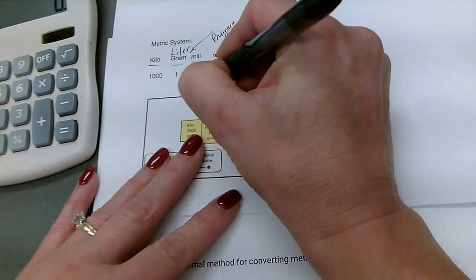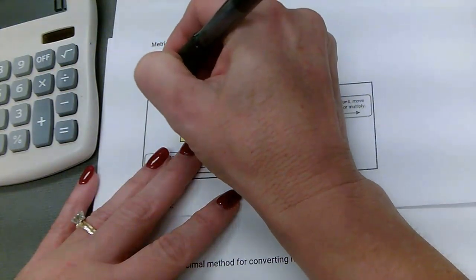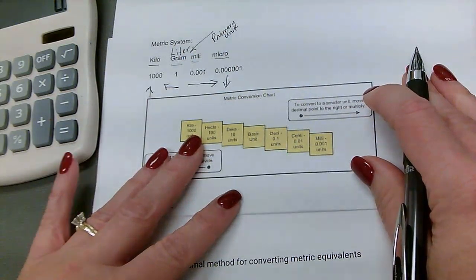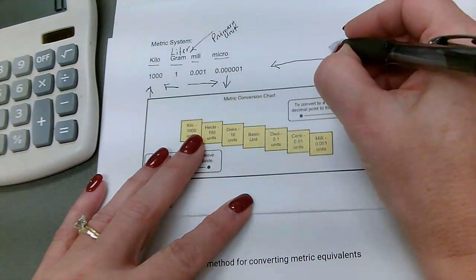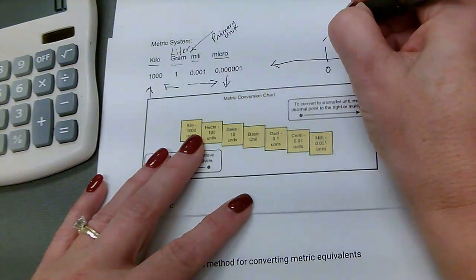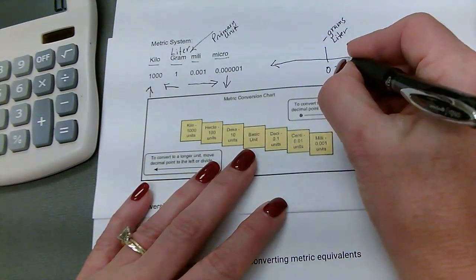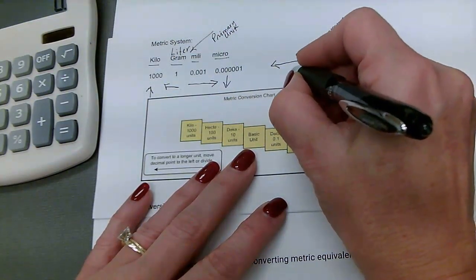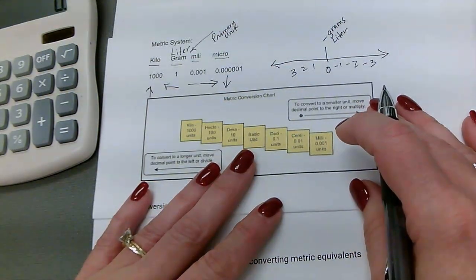And then if we go to the right, we are decreasing, and if we are going to the left, we are increasing our value. So just like a number line in math, you can almost look at 0 as the same thing as grams and liters, which is our primary. And then as you go negative numbers, you get less, and positive numbers, you get more. So it's kind of the same concept when we're looking at moving and converting.